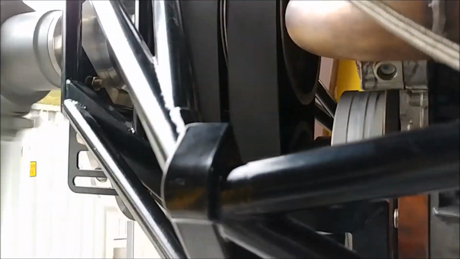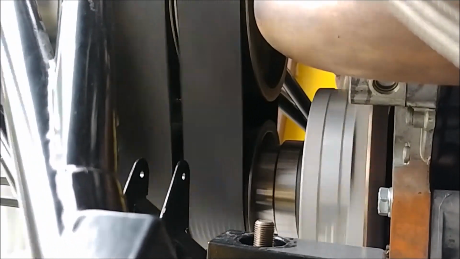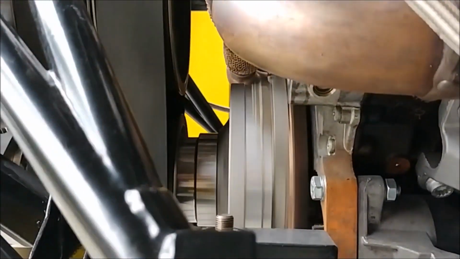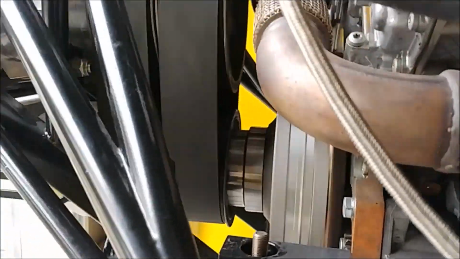And by putting a larger prop on there, or bigger blades, like longer chord blades, I think we can get even more power out of that, because the boost isn't really kicking up to where I want it to go yet, and that's because it's not loaded up enough.